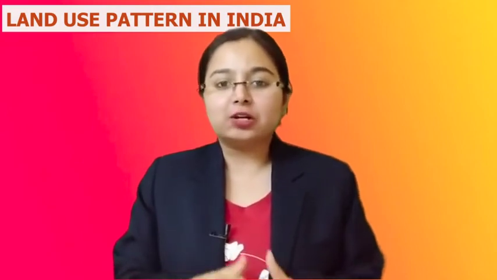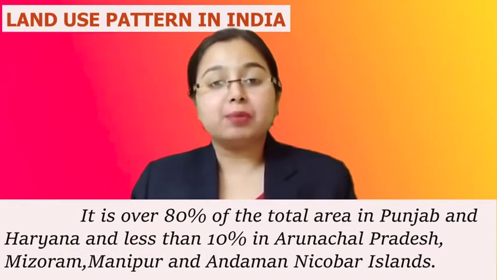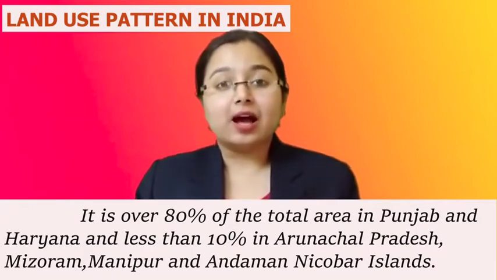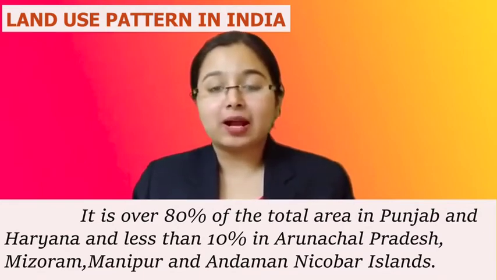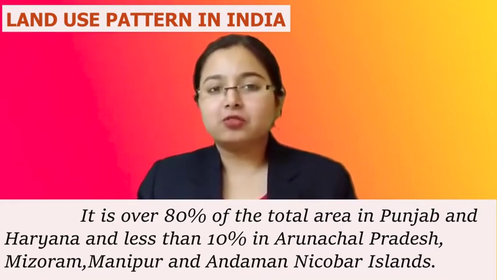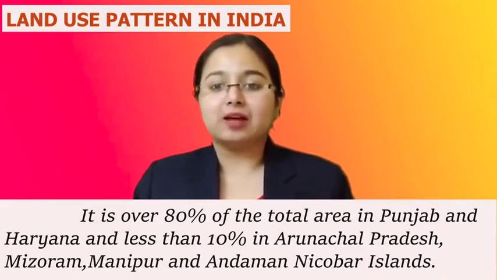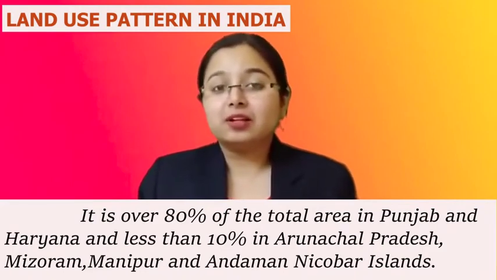So children, the question is why there is so much variation from one state to another. Like it is over 80% of the total area in Punjab and Haryana, and it is less than 10% in Arunachal Pradesh, Mizoram, Manipur, Andaman and Nicobar Islands. So what is the reason for such variation, that in some states it is very high and in some states it is very low? Children, the reason is physical factors.